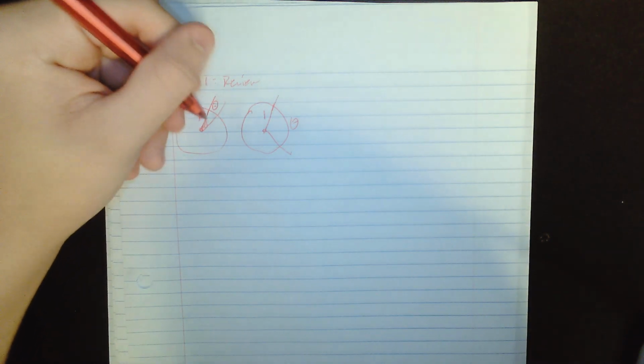Now, we can divide circles into 360 parts, and each of those parts is known as a degree, but we can represent it in terms of theta. And that's what we call radian measure. And we can figure out, judging by the area of this arc, what the angle should be.